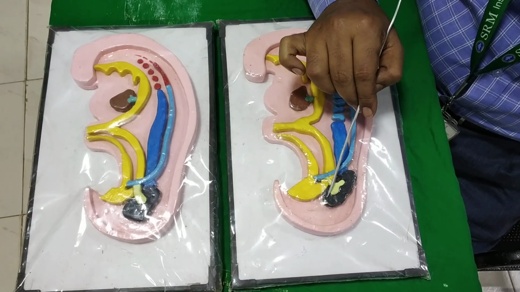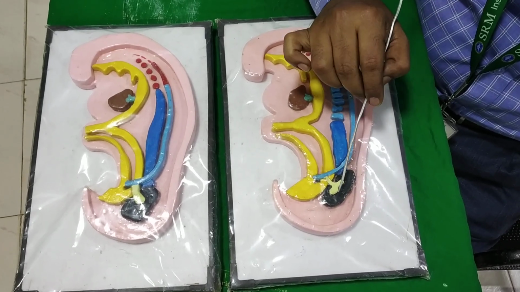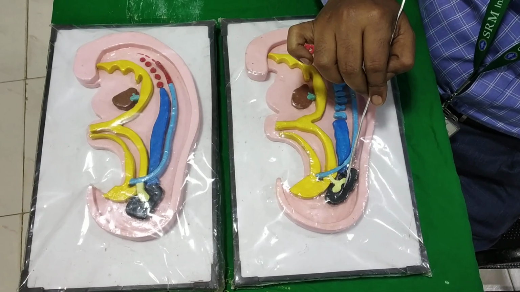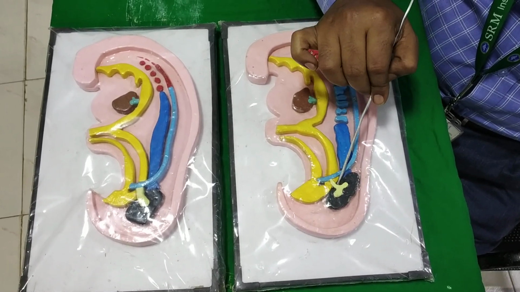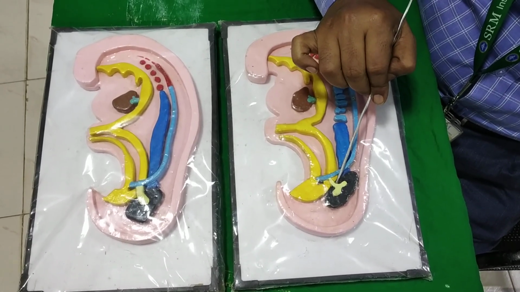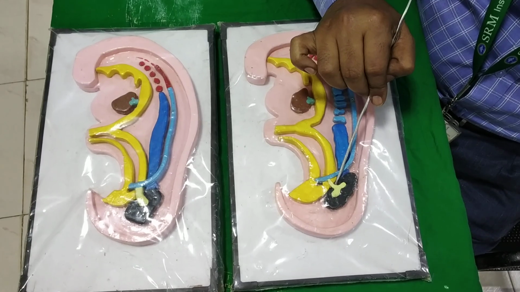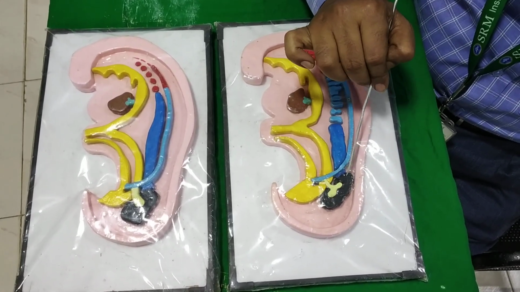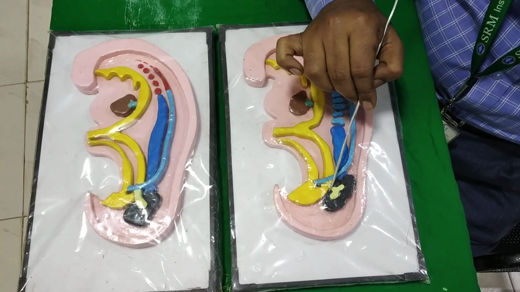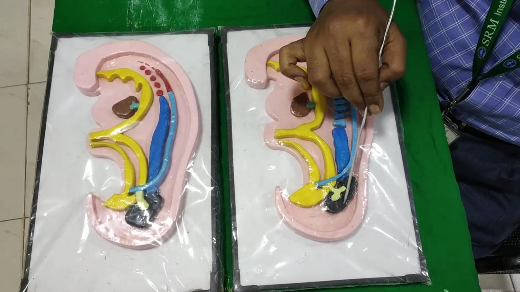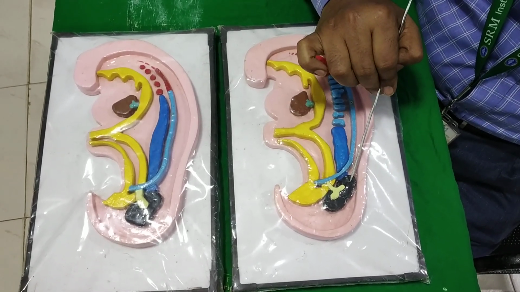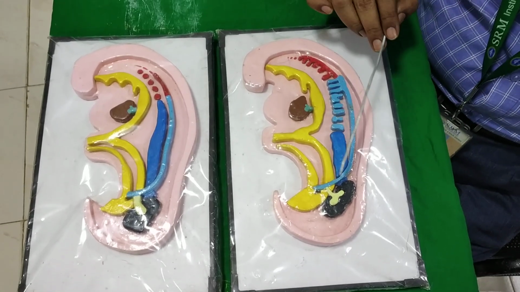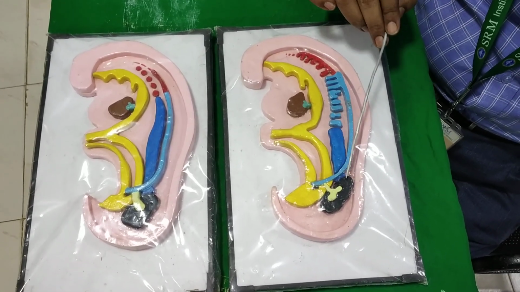That is your Bowman's capsule and glomerulus, into which the glomerulus enters. Then the remaining parts, the proximal convoluted tubule, distal convoluted tubule and loop of Henle, everything is derived from this metanephric blastema, which we have seen in detail in the theory class. You have to revise all those diagrams now. So that is the fate of our metanephric kidney.